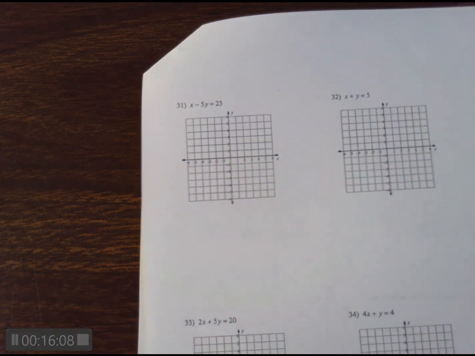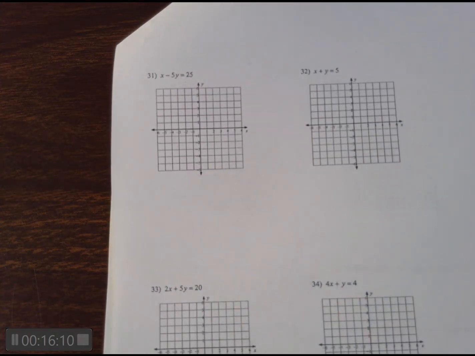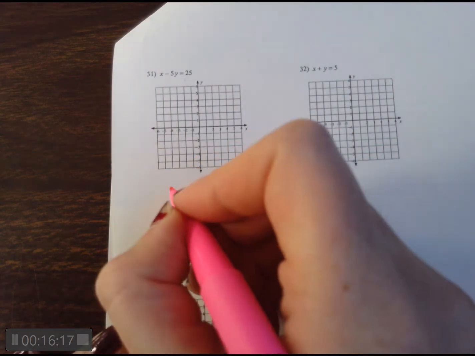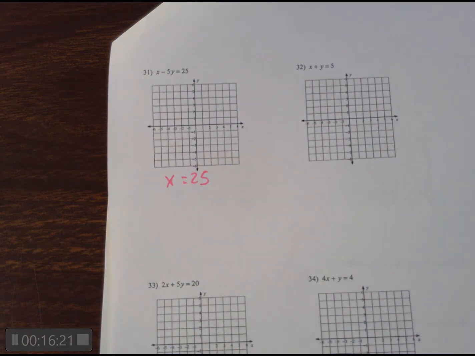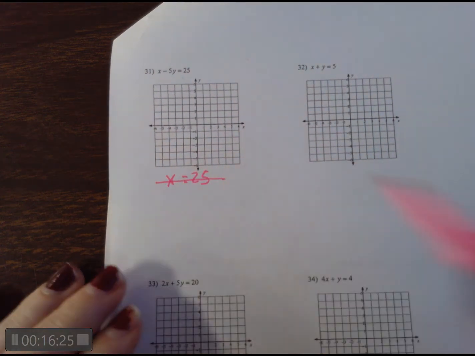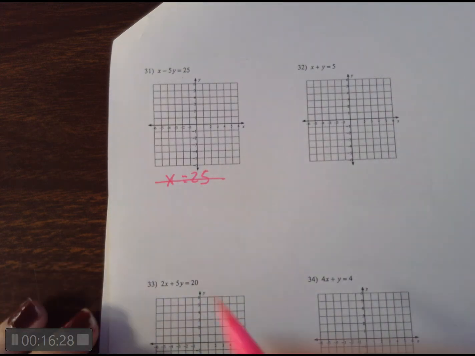And then I'm going to do 31. Okay, so remember we're going to cover up our y for x equals 25. Oh no, but there isn't a 25 on here, so we can't do this method. This is when you know which method you have to use.